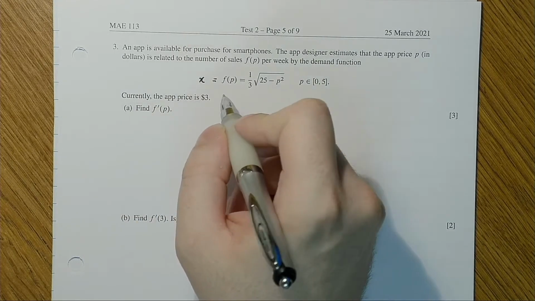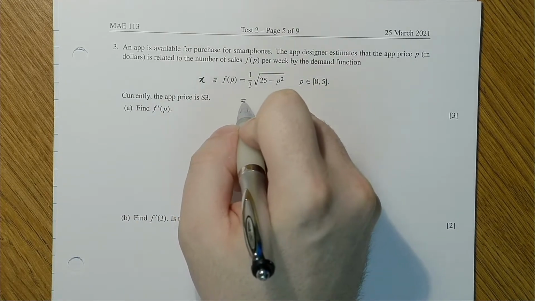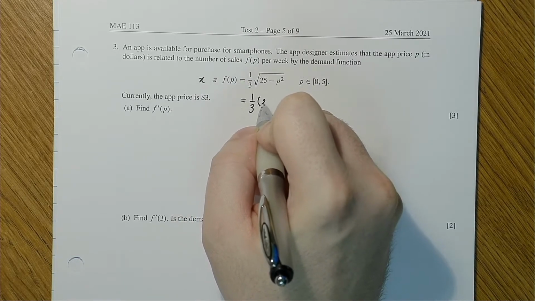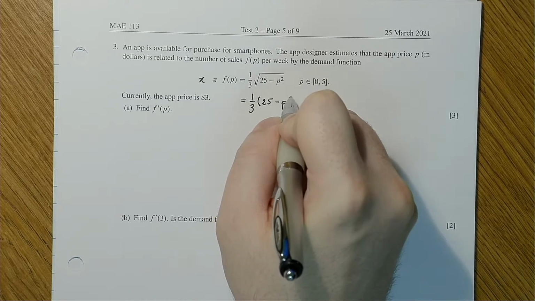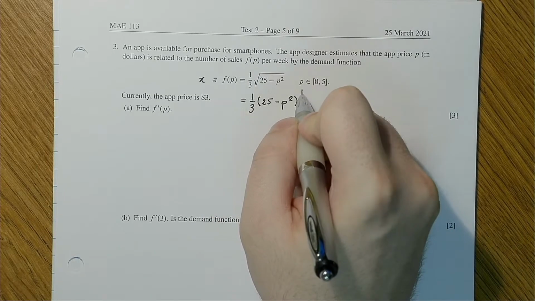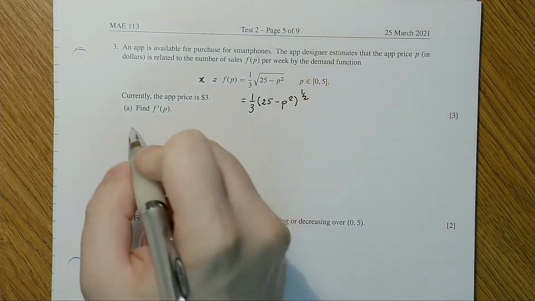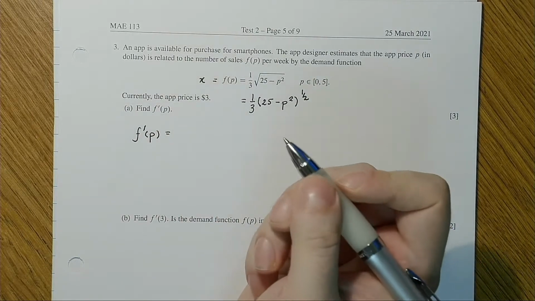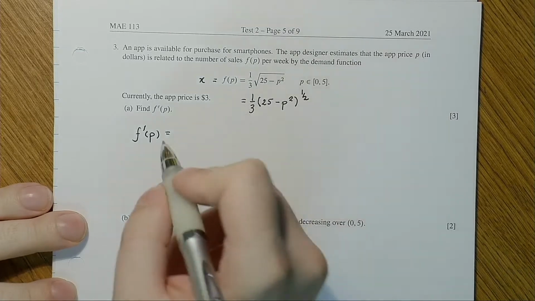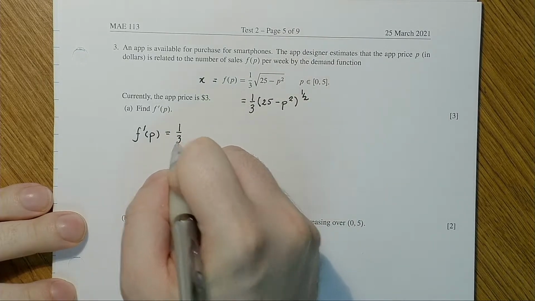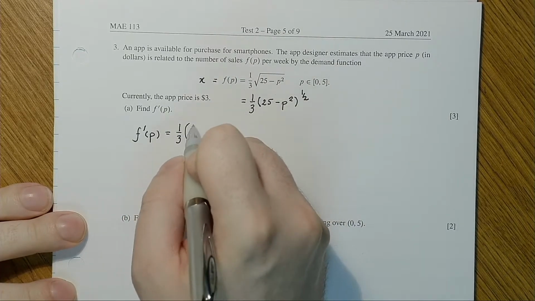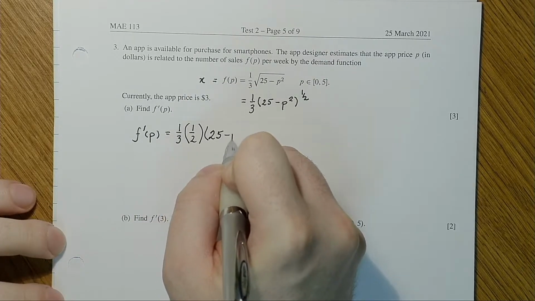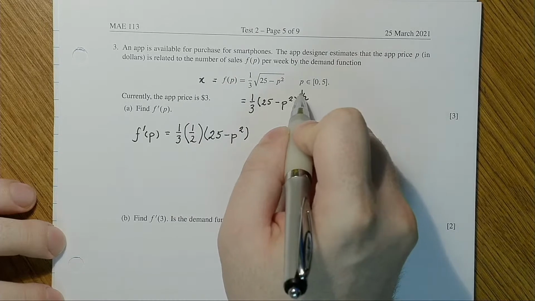So what I would do is rewrite this so that I have that radical as an exponent to the 1/2. And if I take the derivative of that, I don't touch this term out in front, the 1/3, but the 1/2 comes down, and then I leave the inside alone because I'm doing chain rule.